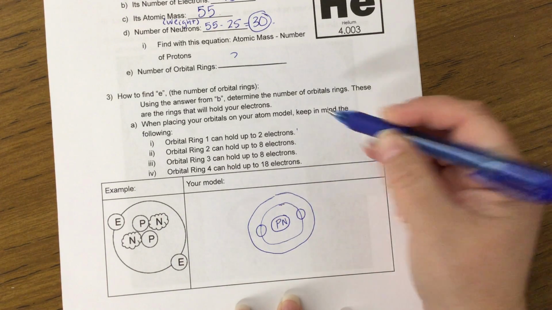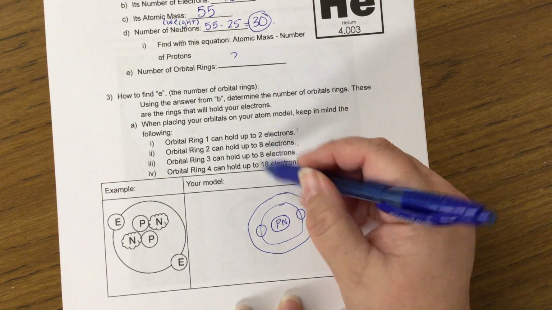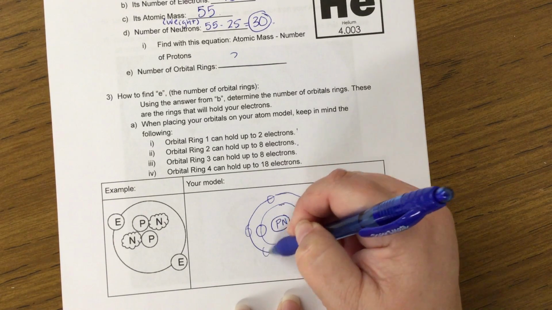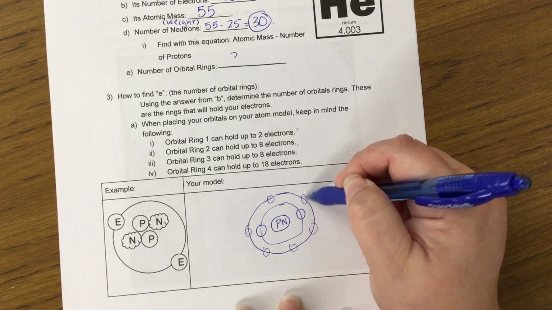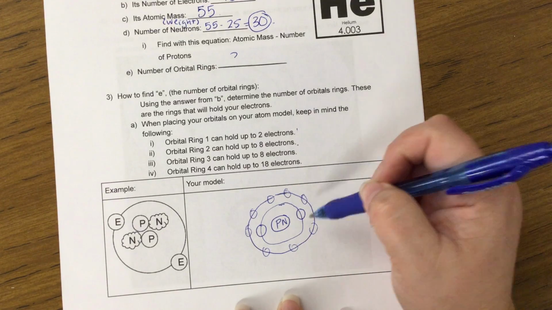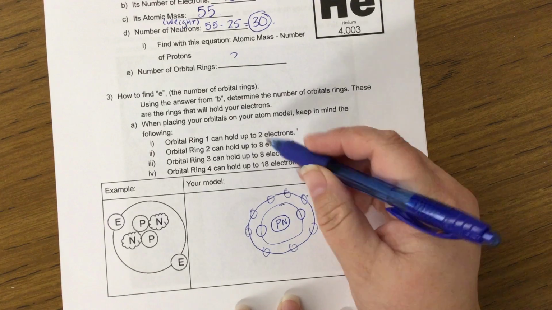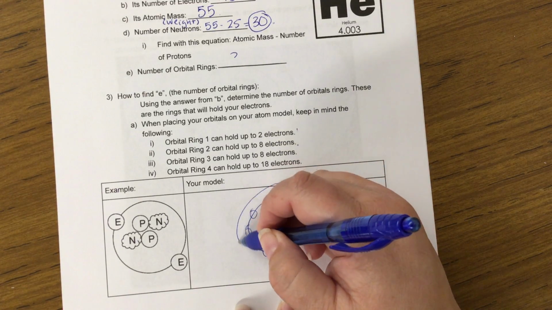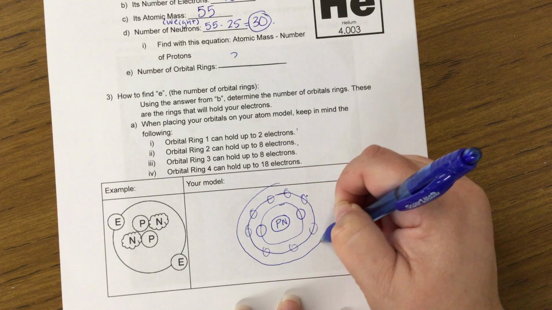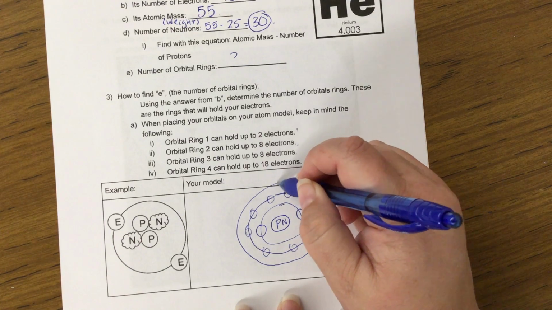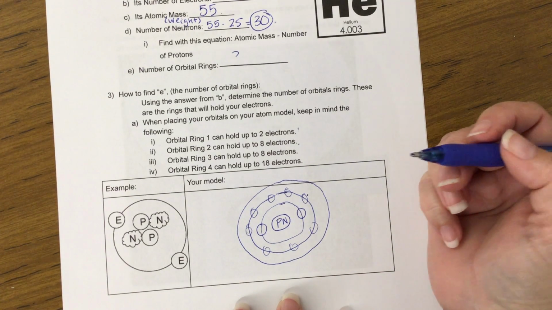Okay, so the second ring can have 8. So 1, 2, 3, 4, 5, 6, 7, 8. So 2 plus 8 is 10. Well, I have 25, so I have 15 more I've got to place. Now, if you Google it, it'll actually tell you how many electrons go on each shell.